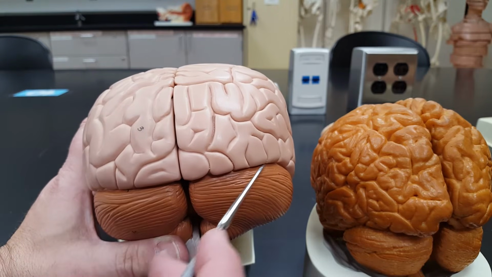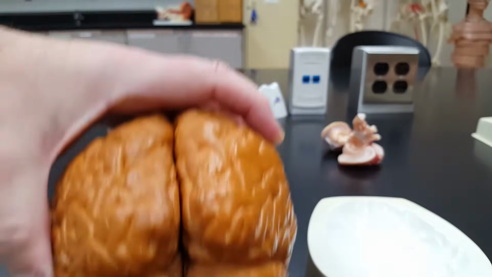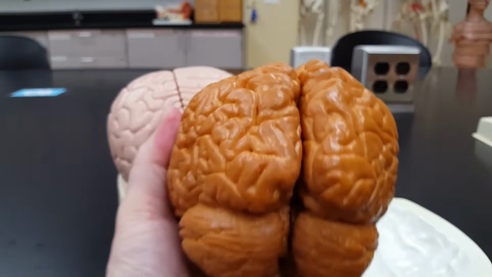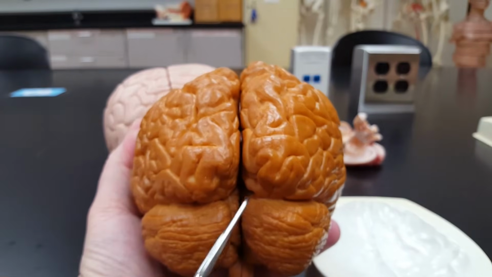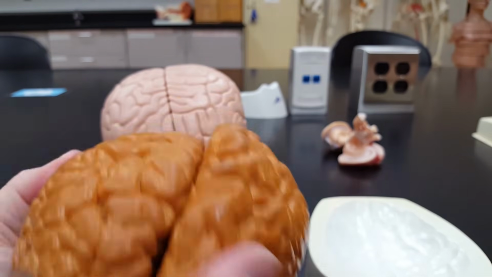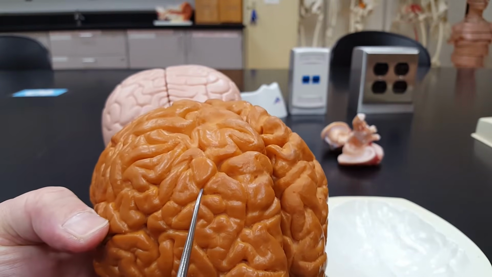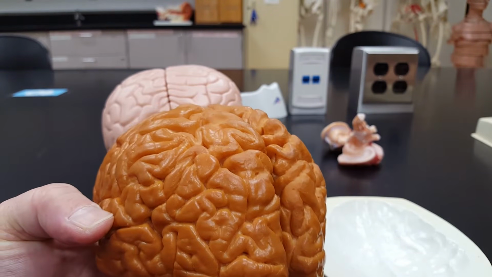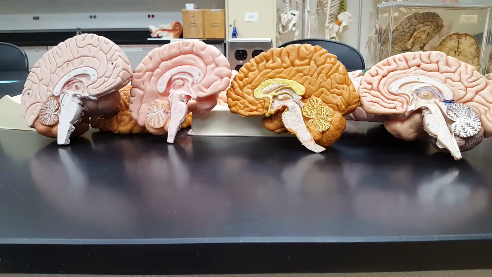Longitudinal fissure, transverse fissure. Let's look at it on the other brain. Right here, sorry for the squeaks. Longitudinal fissure, transverse fissure. Gyrus, sulcus. Terminology we use to describe the cerebrum. Okay, so you can see here I've set back up my 4 brain models on display in section, sagittal section, so we can name some of these other parts.